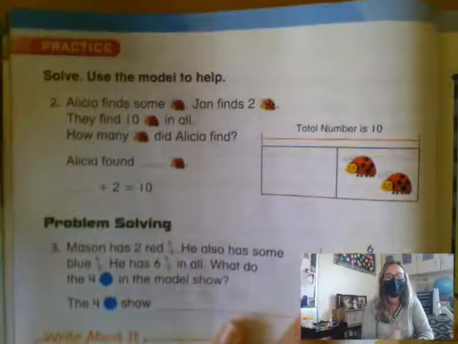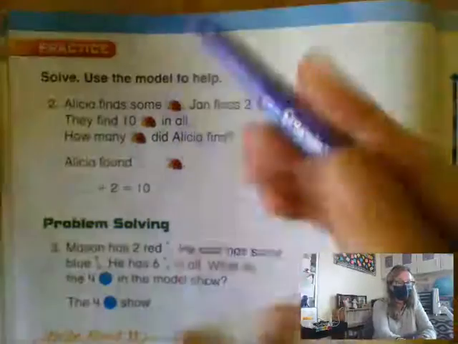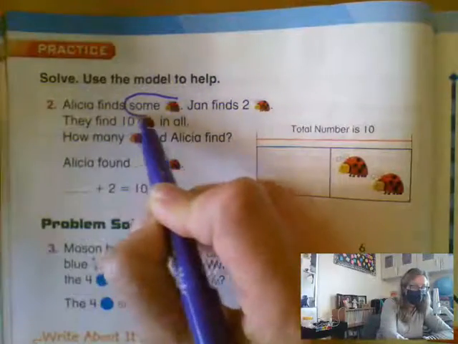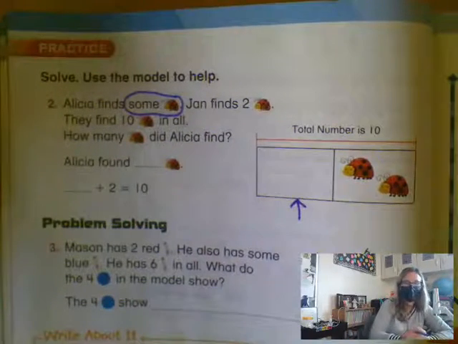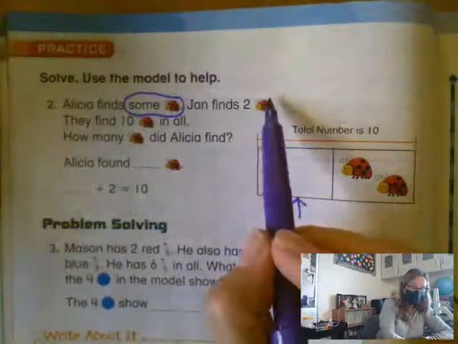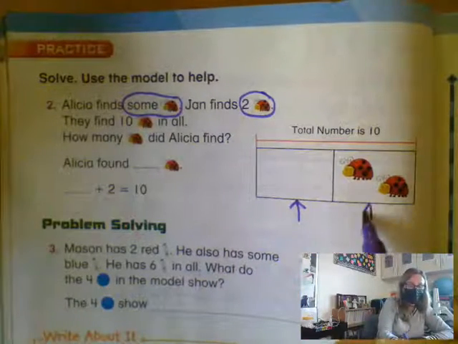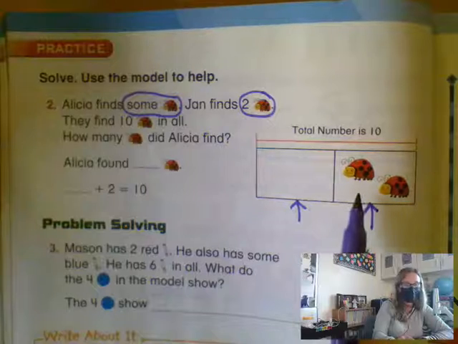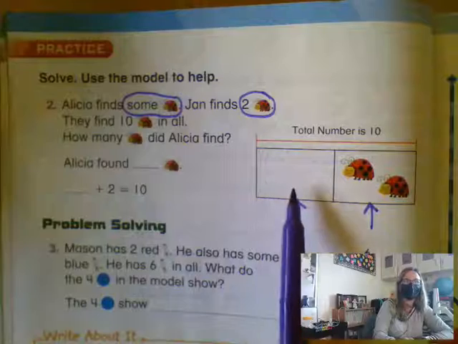Awesome. Let's turn the page now and go to the top of page 70. At the top of page 70, it says, Alicia finds some ladybugs. So everyone circle some ladybugs. That's the part we don't know. That's this part right here. Okay? It says, Jan finds 2 ladybugs. So circle 2 ladybugs. That's the part right here, Emma. That's the 2 ladybugs. So we know Jan has 2. We know that Alicia has some, but we don't know that number yet, okay?